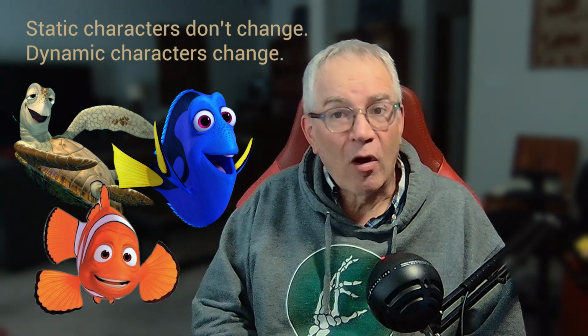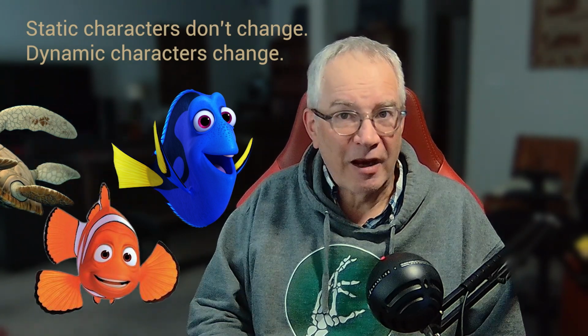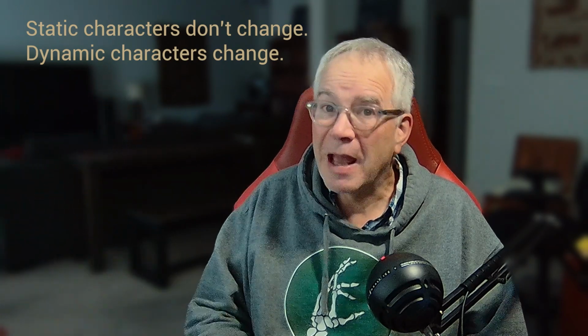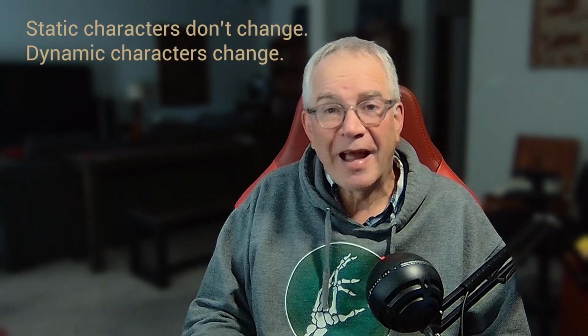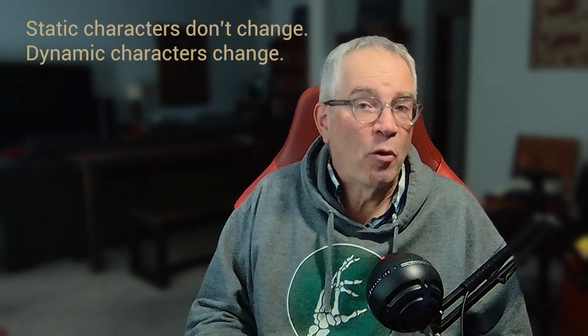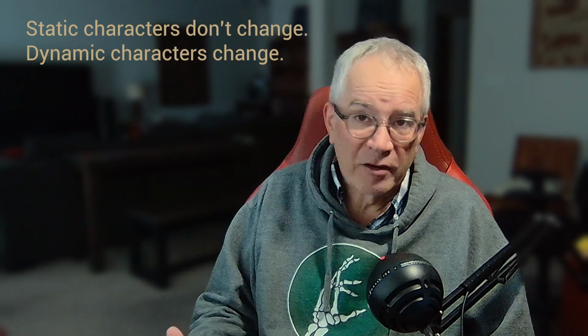One thing to remember, although flat characters are often static characters and round characters are often dynamic ones, you shouldn't think of these things as inherently connected. The single trait of a flat character might be that they change in a small way, and you will find fairly round characters that are static.